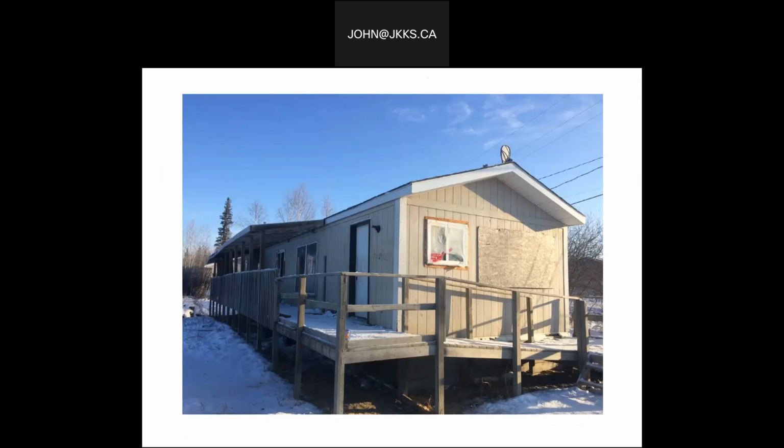Again, this is probably a modified ramp, because if we take a look over to the lower right corner, we see a couple of steps getting up to this space. If it was someone in a wheelchair, obviously they would have to be lifted. So this should have continued down to the grade level.